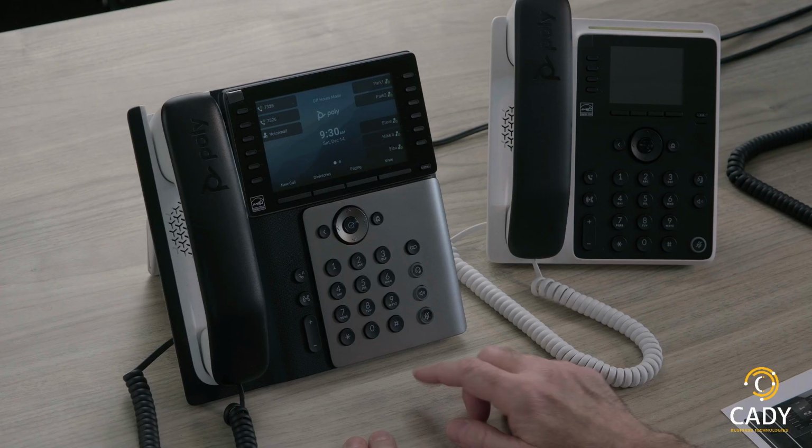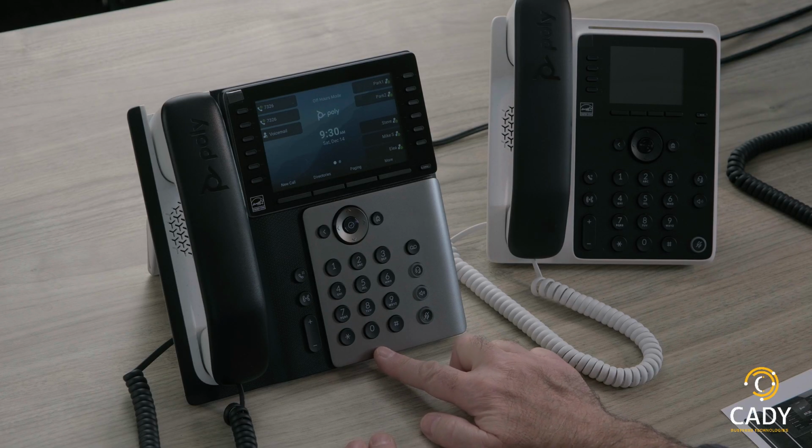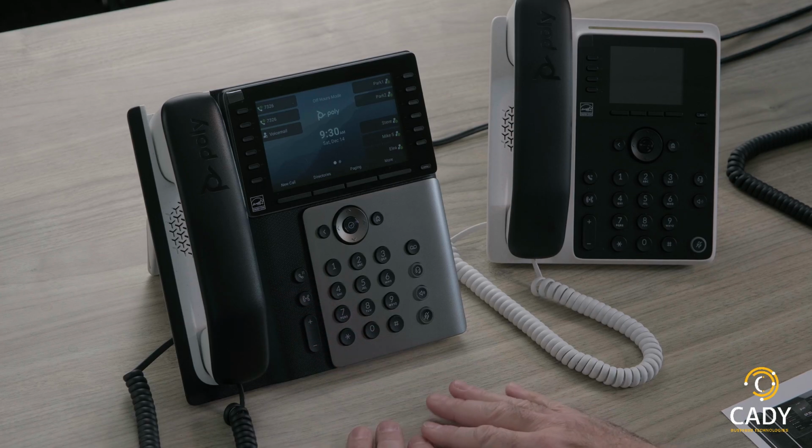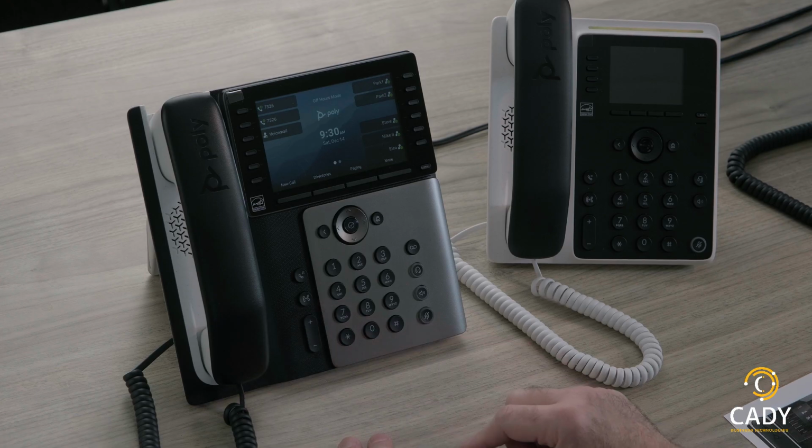To the left of the keypad, you have a handset key with a little pause symbol in the upper right-hand corner. That will act as a hold button, fixed programmed into the phone. Underneath that is a phone-to-phone symbol. That is a transfer key, fixed programmed into the phone.